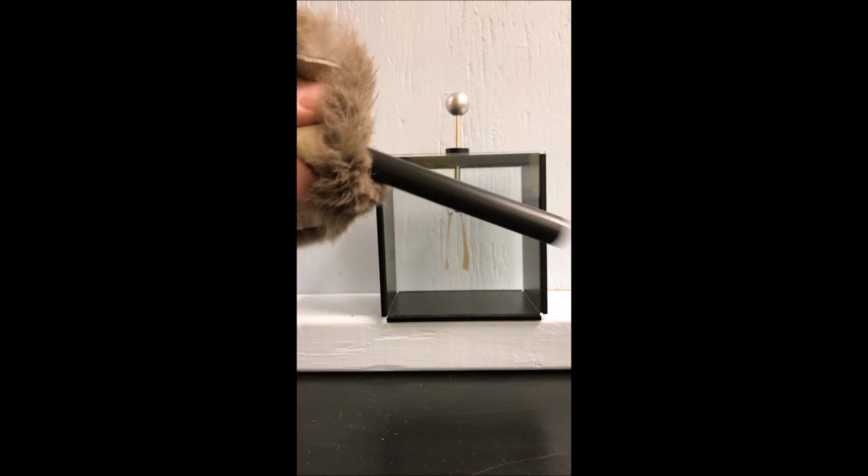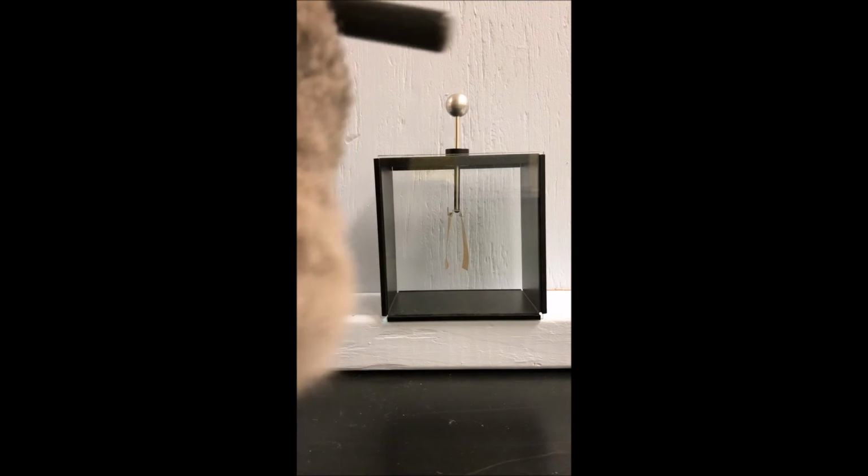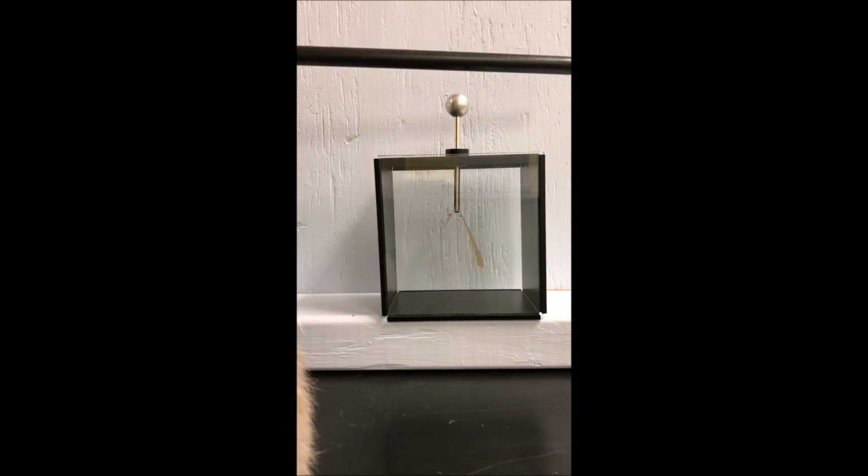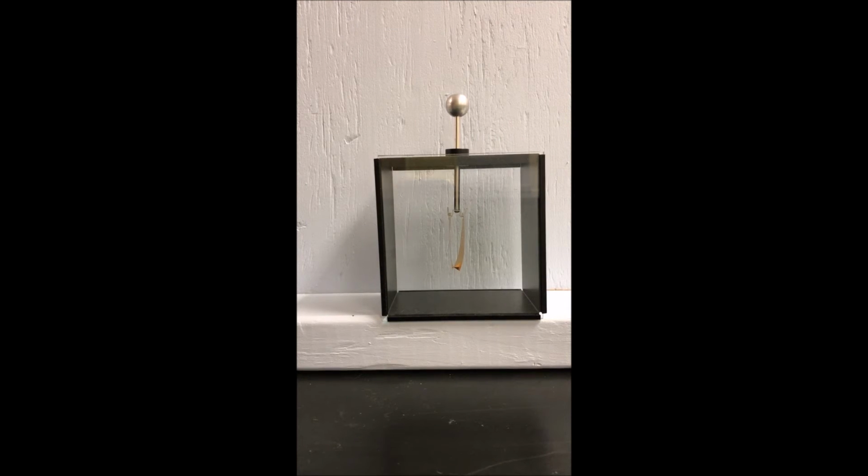So if I rub this rod in this fur, I can pull electrons off the fur and deposit them on the rod. How do I know it's charged? Well, if I bring it by the electroscope, watch those leaves move. See how they move away from each other? Now, notice they don't stay that way because I didn't touch the object.